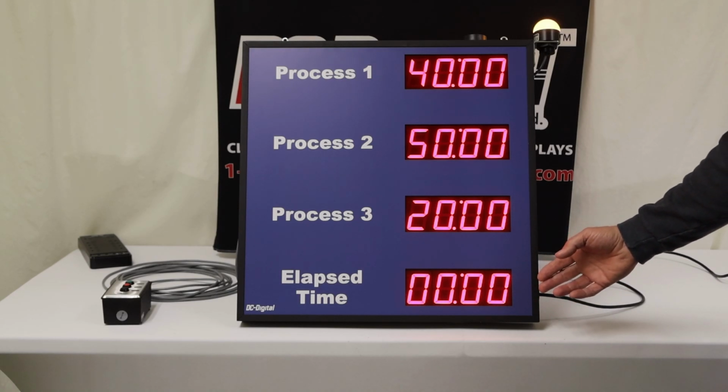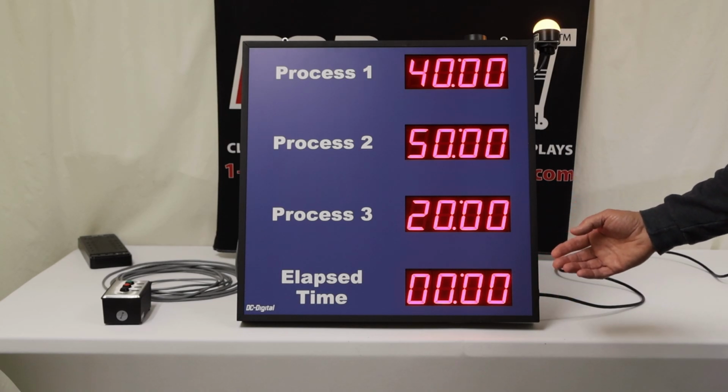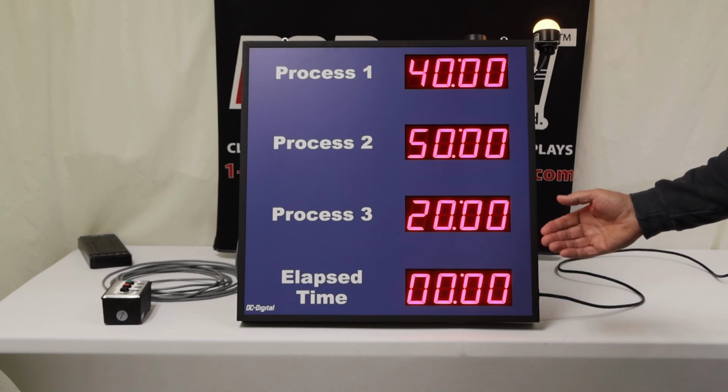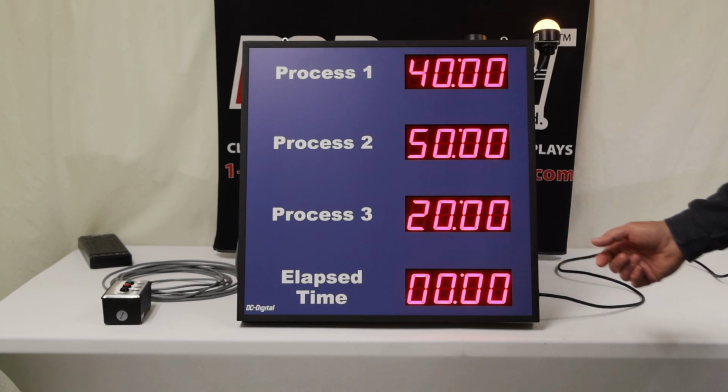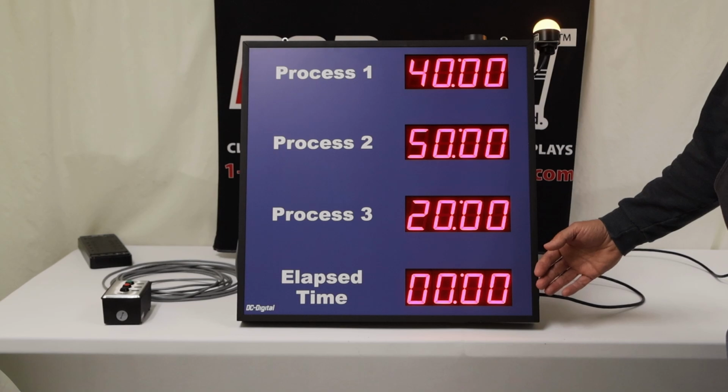What will happen is the first 99 minutes will be displayed here. So it'll be 99.59, and then it will shift over to just 99 minutes and then accumulate up to 9,999 minutes, if that is applicable.